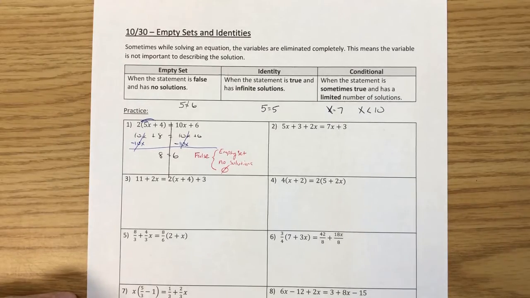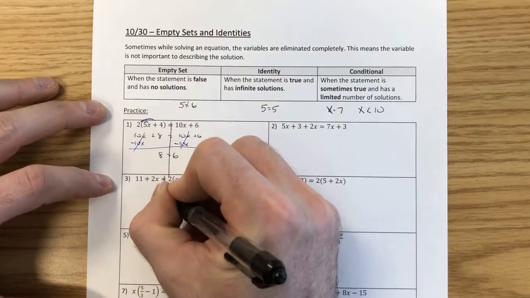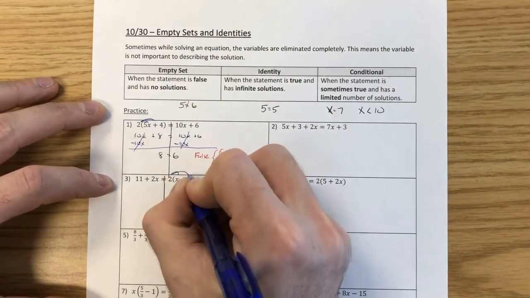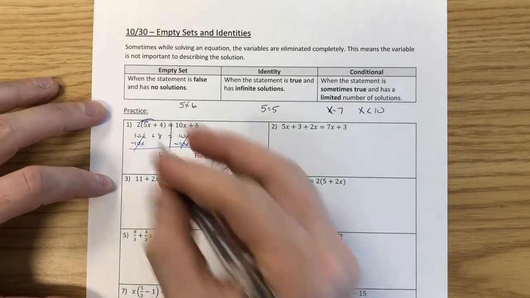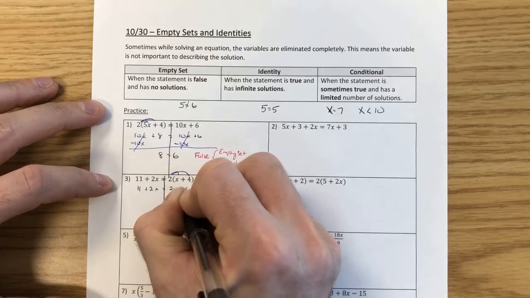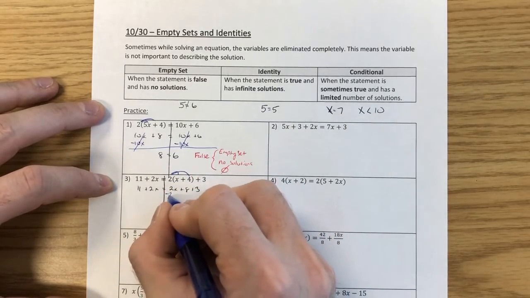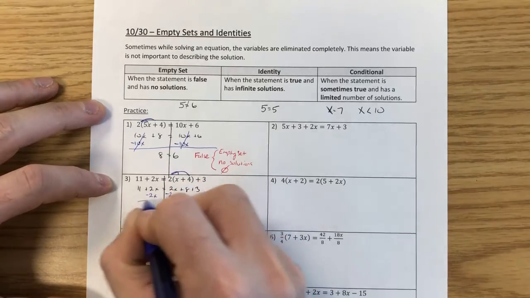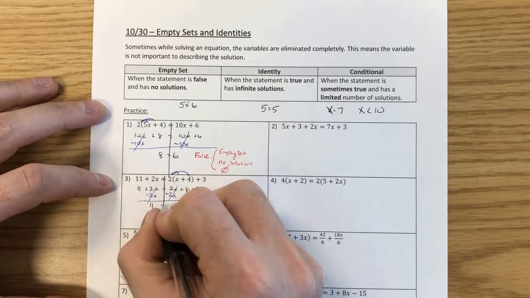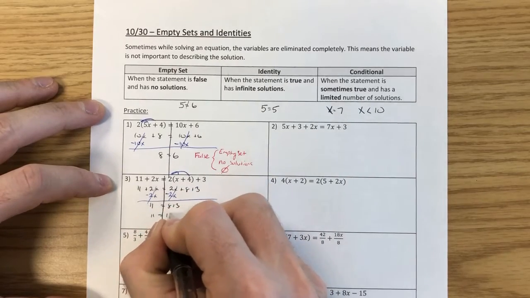So let's try another one. Again, these look unassuming at first. It looks like just a regular old equation that you're going to solve. So we would distribute. 11 plus 2x is 2x plus 8 plus 3. I notice that I can get rid of my x on both sides, and I have 11 equals 8 plus 3, in which case I'll reduce that down to 11 equals 11.